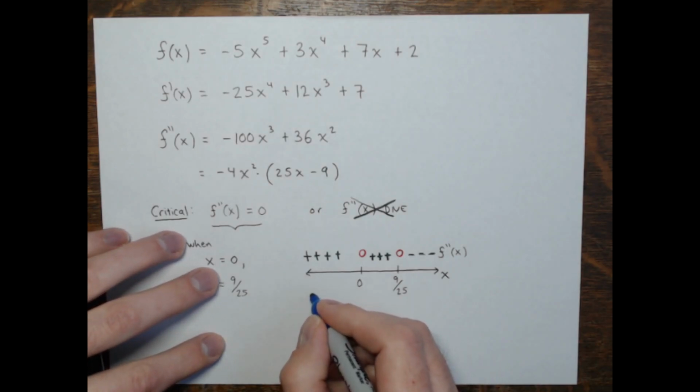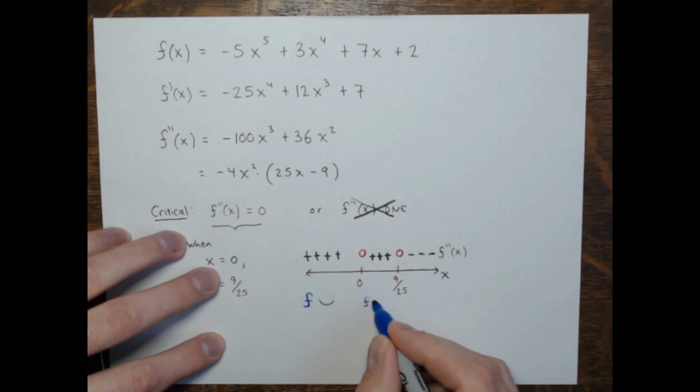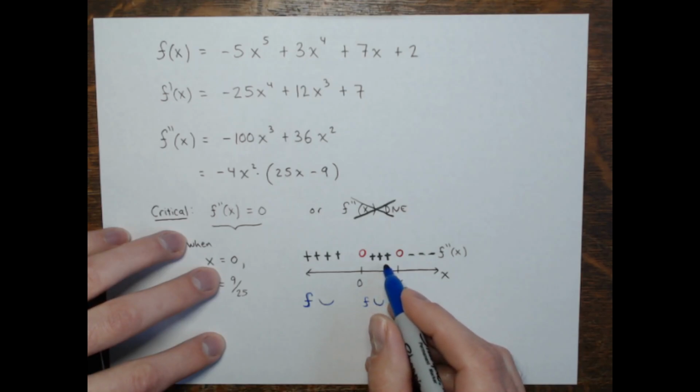So the function f, the original graph, will be concave up to the left of 0. It'll be concave up still to the right of 0.